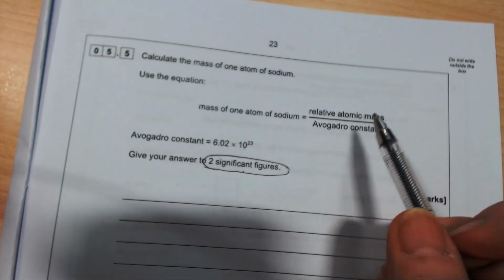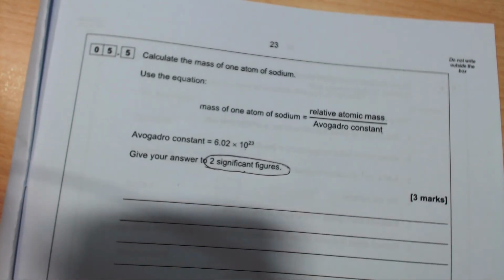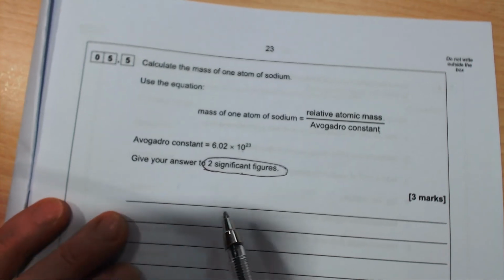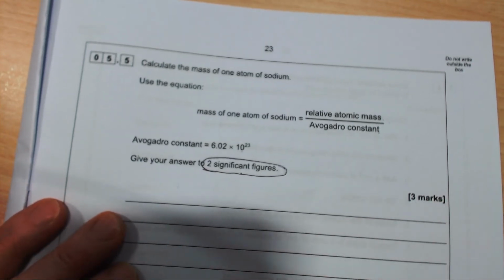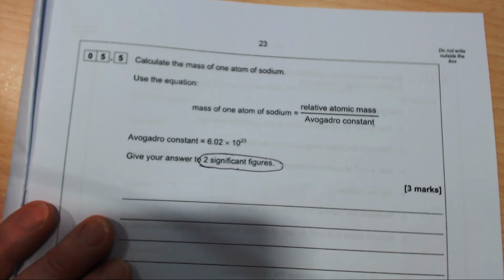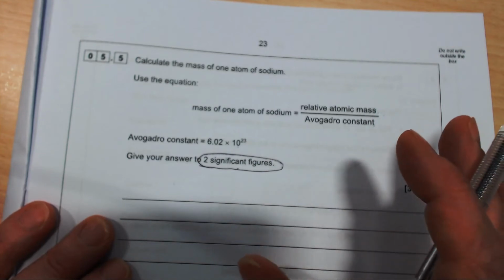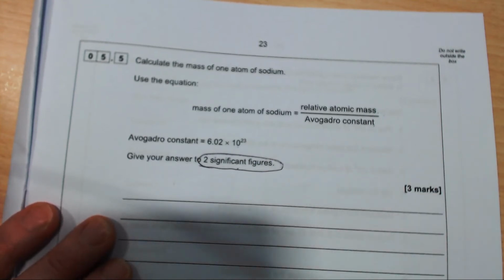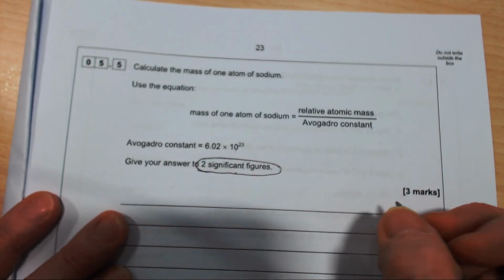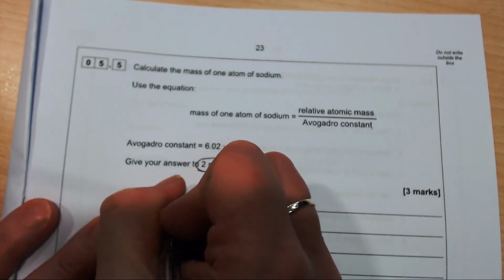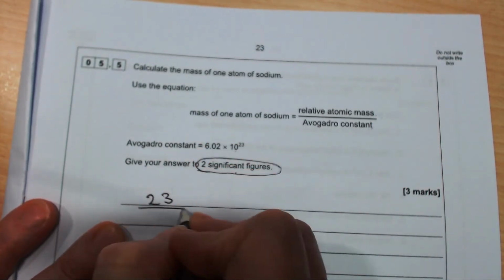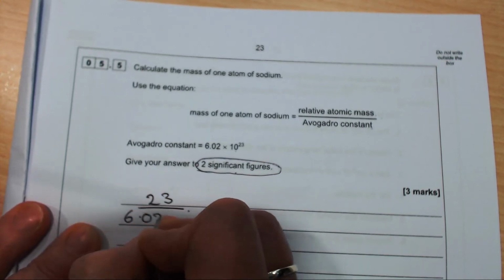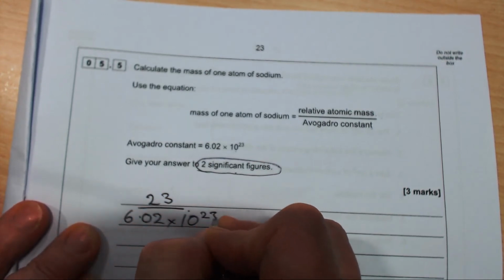So you're just going to put those numbers, again, we're going to write the equation out, substituting the numbers, and then you're going to use your calculator. You do need to know how your calculator works, and you need to understand standard form. So the sum that we would do would be 23 divided by 6.02 times 10 to the 23.